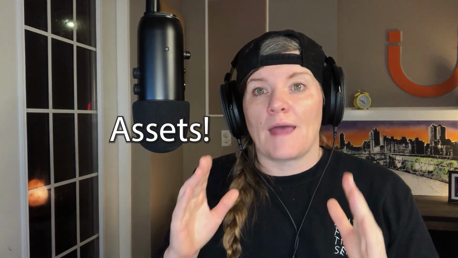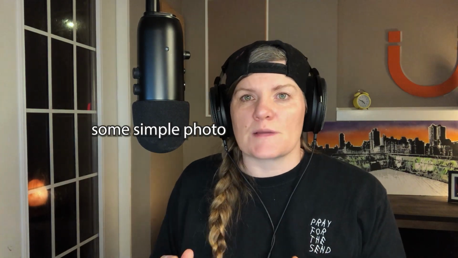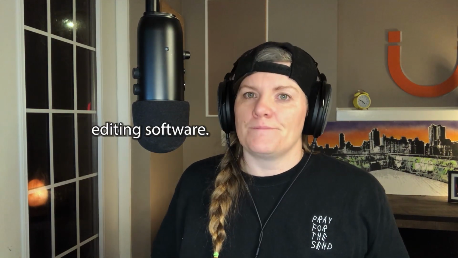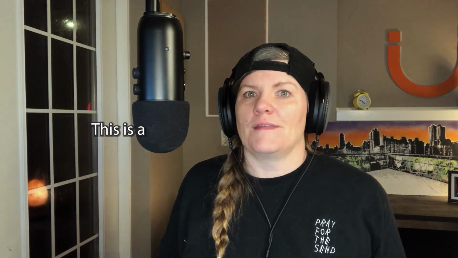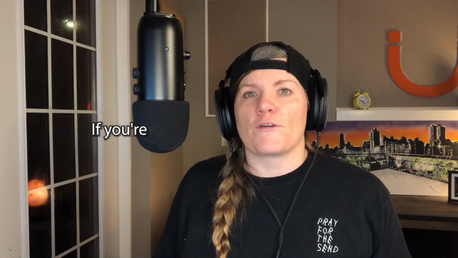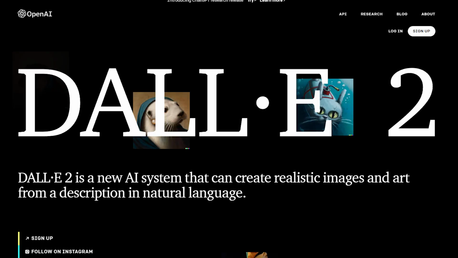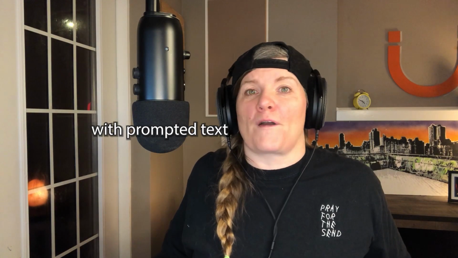Number 2, assets, images, icons, and video. If you're looking to do this on your own and you're just looking for some simple photo editing software, Canva. This is a graphic design platform that offers a range of tools for creating and editing images. If you're looking to find some free images, you can use websites like Unsplash, Pexels, Pixabay. Another AI alert. DALL-E will create images for you with prompted text.